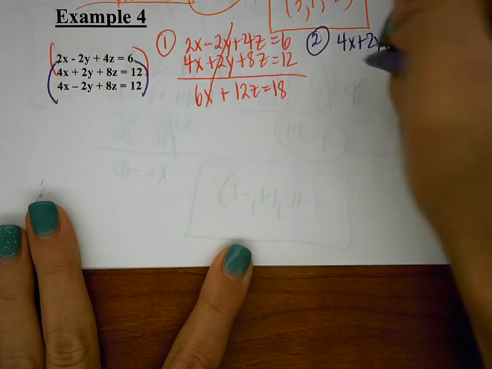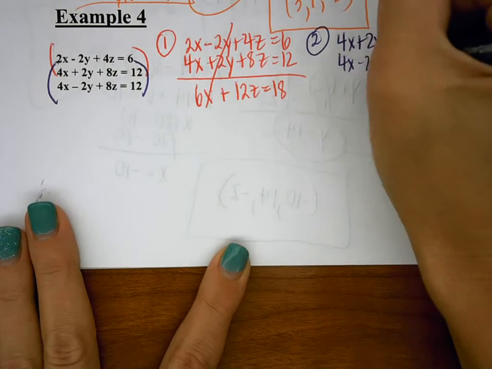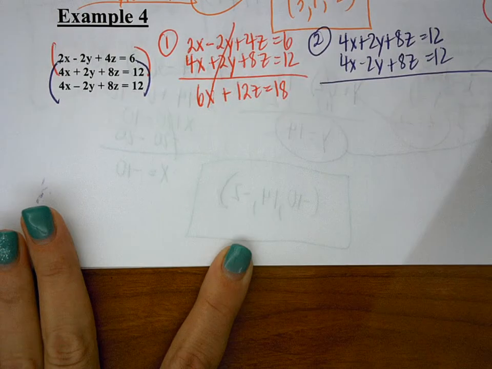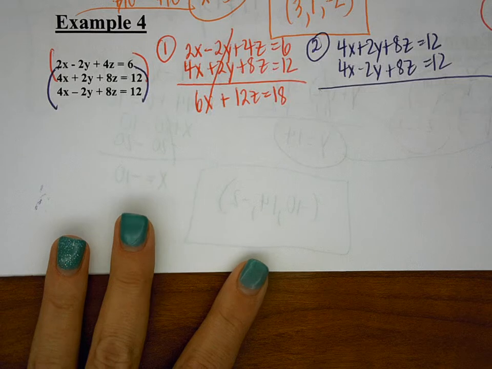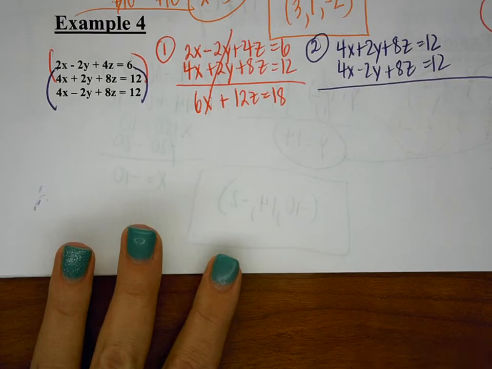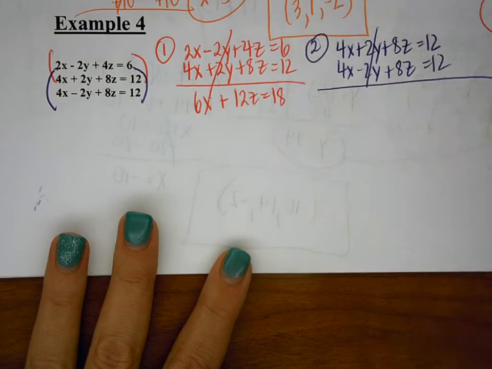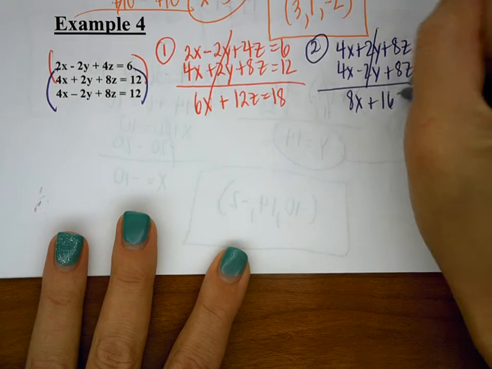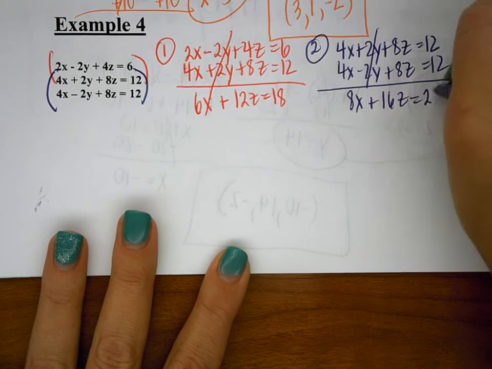And then the second one is 4x minus 2y plus 8z equals 12. So I add these together. These cancel, right? I have 8x plus 16z equals 24.